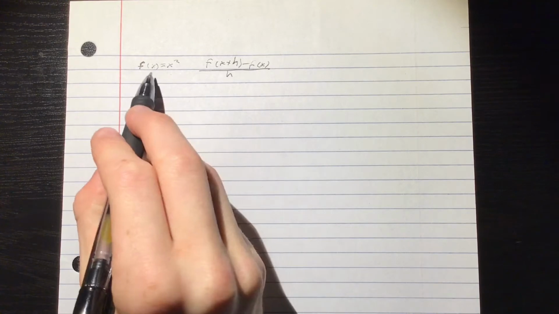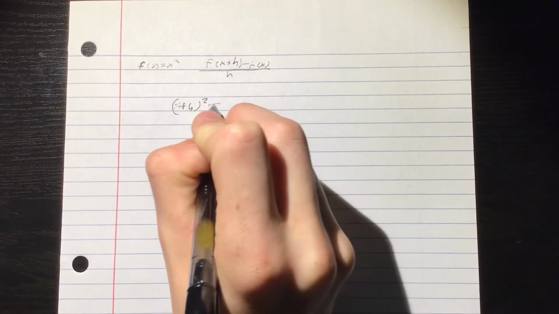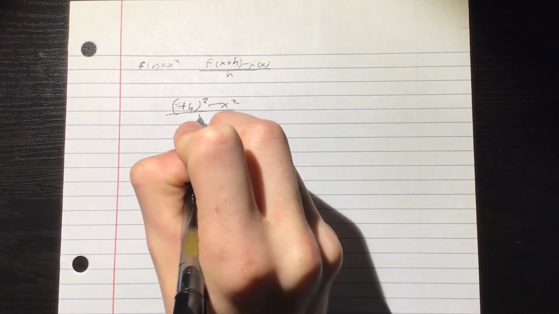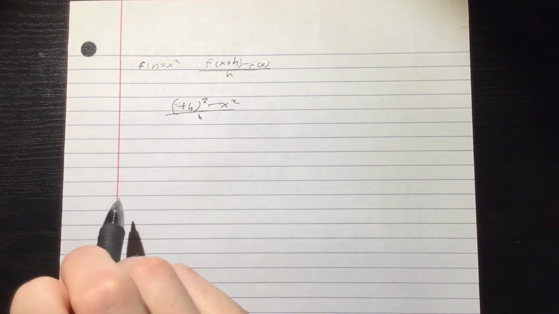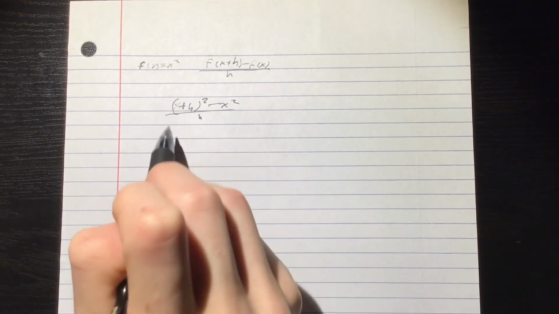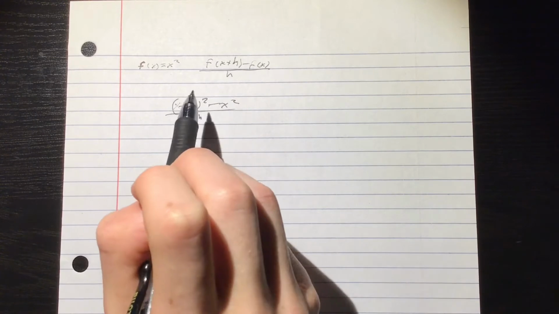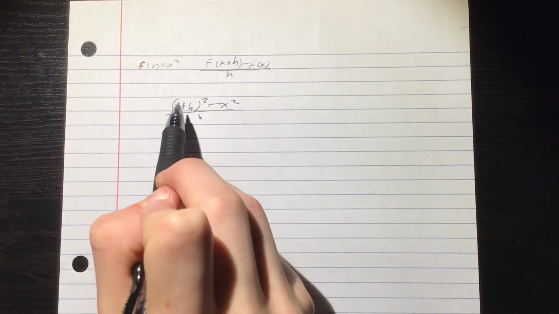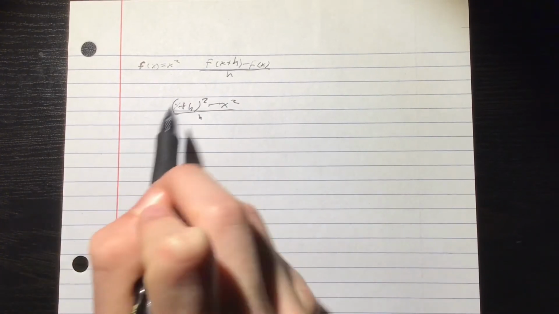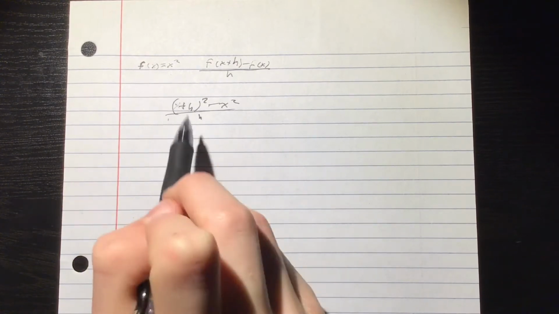So f of x plus h, we just plug in x plus h for x. So we have x plus h squared minus x squared over h. The most common mistake with compositions is not including parentheses around the input term. So here's the input x plus h. So instead of writing that as x squared plus h or something like that, make sure your whole input is x plus h here. So x plus h, the entire thing is squared.